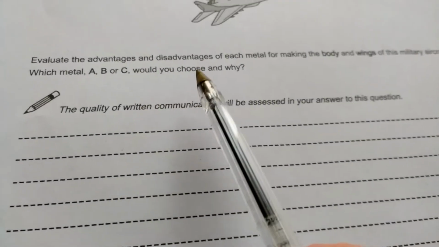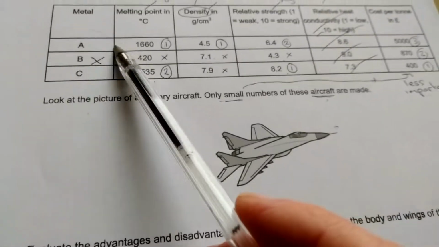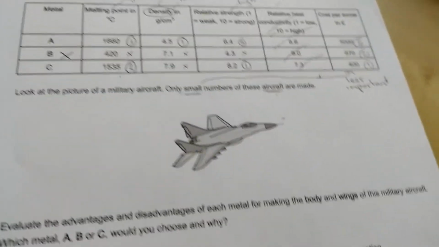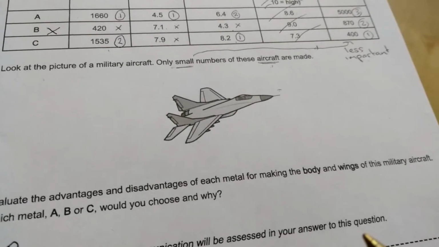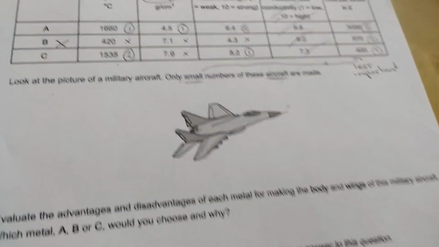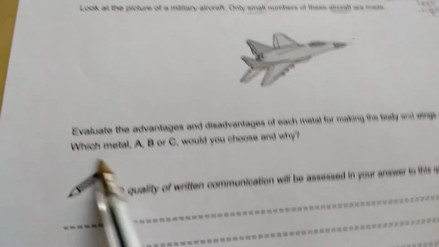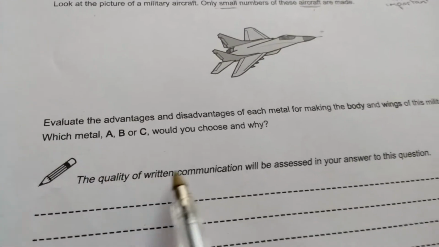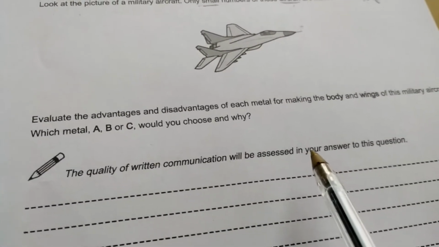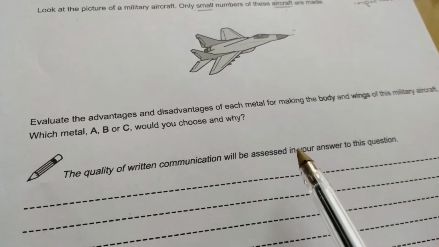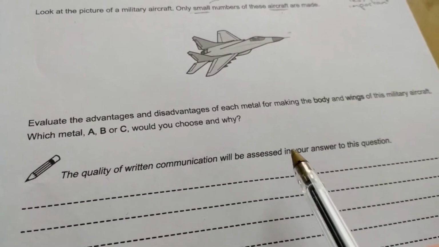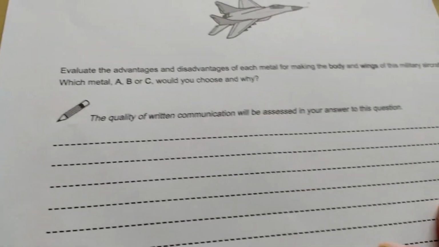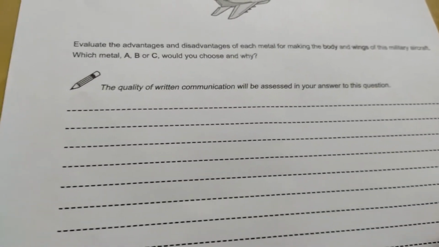So now to write my answer. It says evaluate the advantages and disadvantages of each metal. So I need to talk about A, B and C for this. I can't just say why A is great, I need to talk about all of them. Now remember, we've got this symbol here, which means the quality of written communication will be assessed in your answer to this question. So we need to make sure we're writing in full sentences, and that our spelling and grammar are correct. We can't just write this in bullet points.